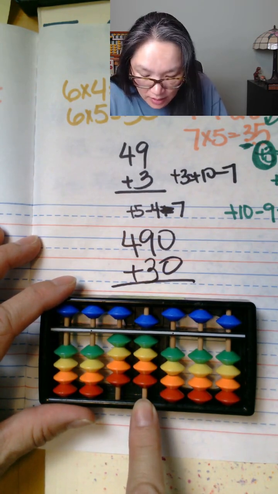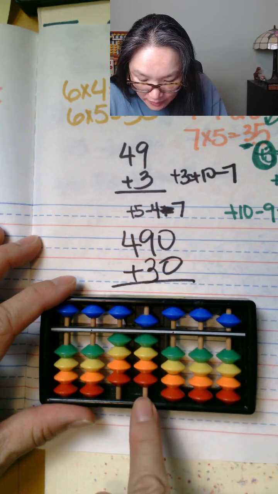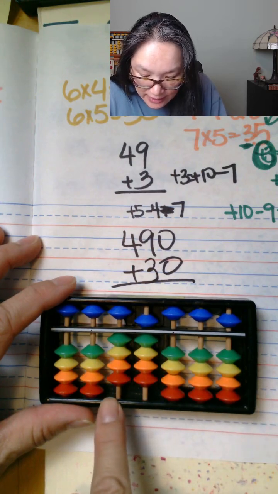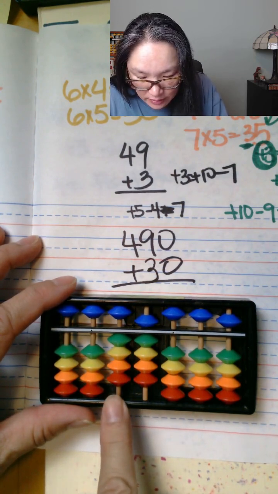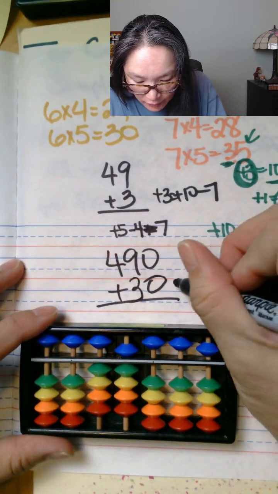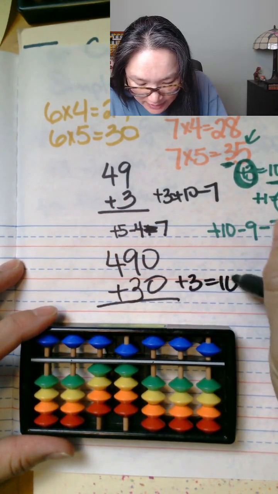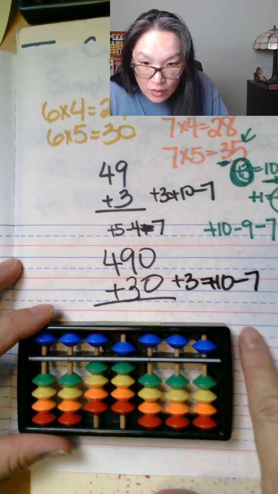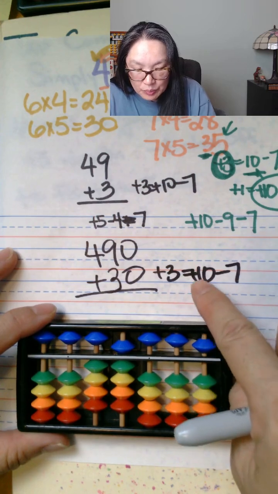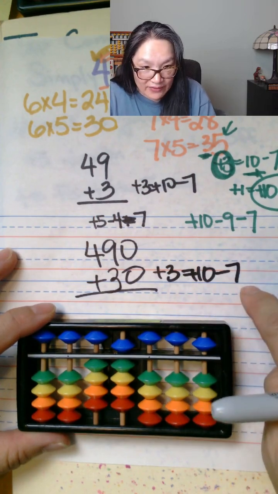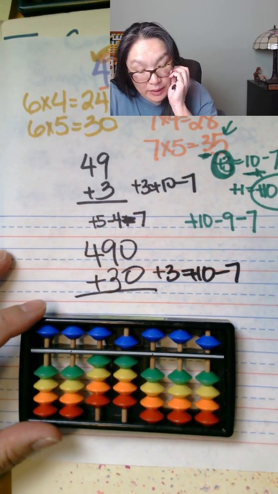Does that make sense? So we're going to say plus the 3 minus the 10. We don't say plus the 30 minus the 100 or plus the 100. So when we talk about the formula, plus the 3 is equal to plus the 10 minus 7, we're not going to say plus 30 equals plus 100 minus 70 because then you just make it more complicated than it really is.